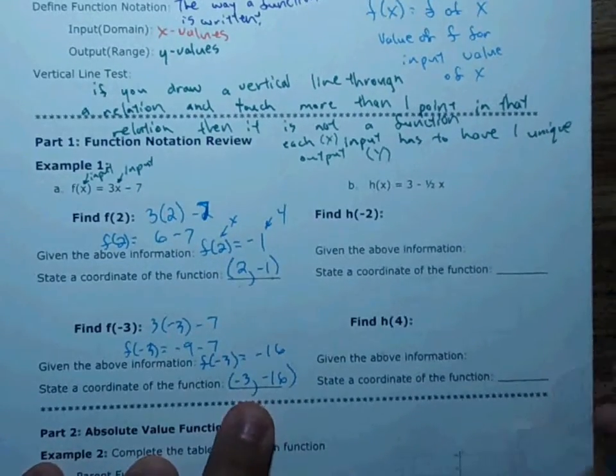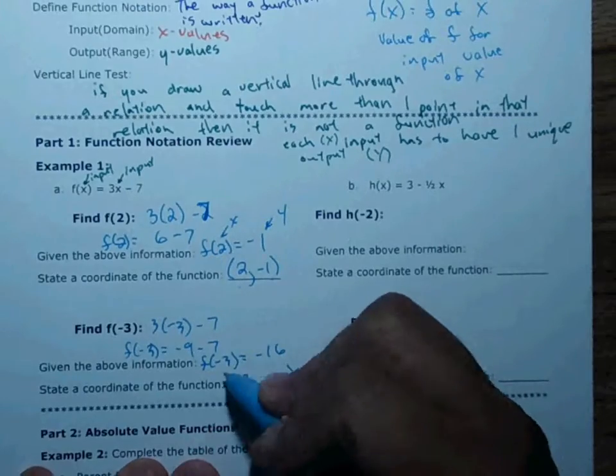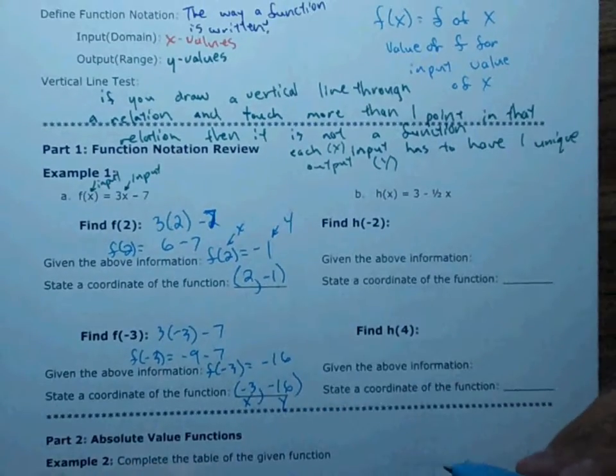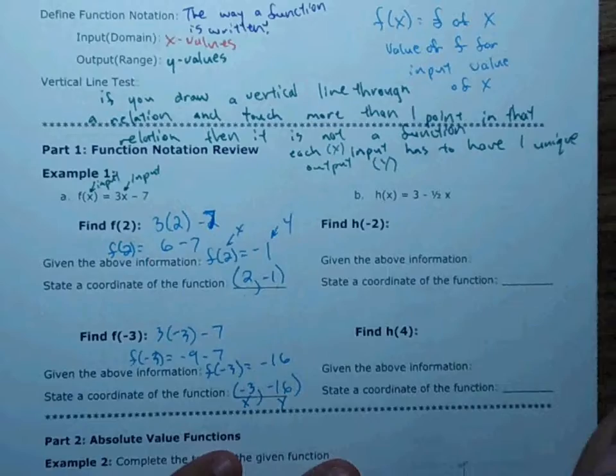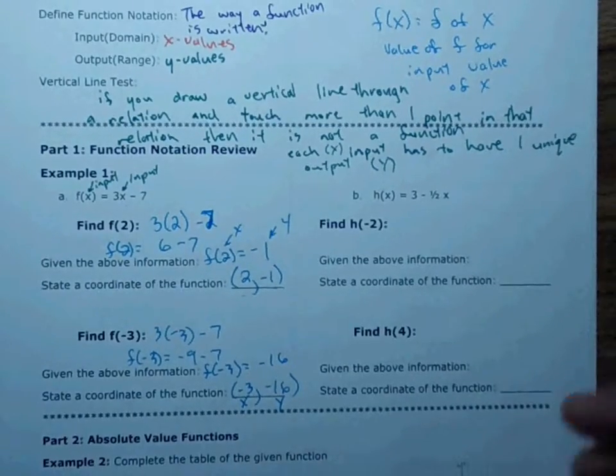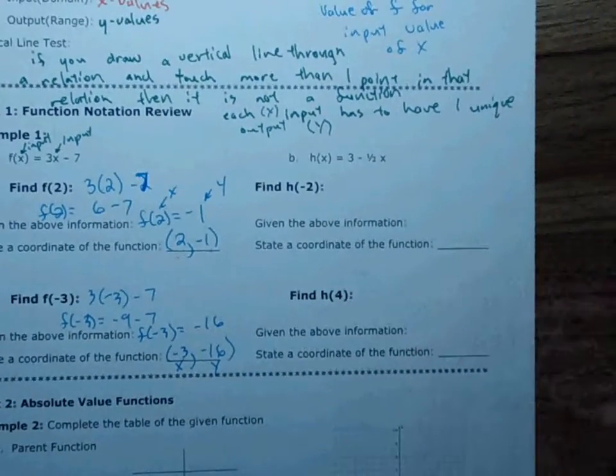So if I put in an x of negative 3, I get an output, or a range, of negative 16. We'll look at a little bit more complicated example, but still the same principle.